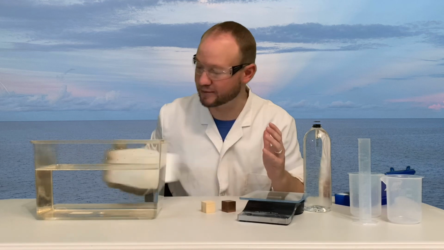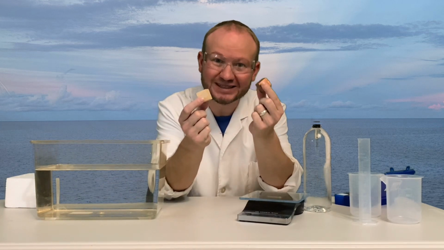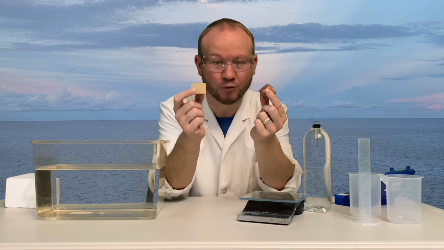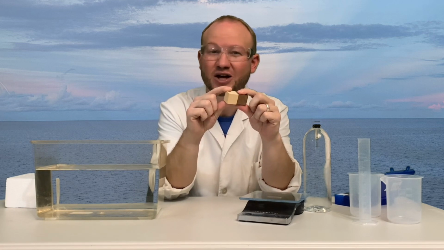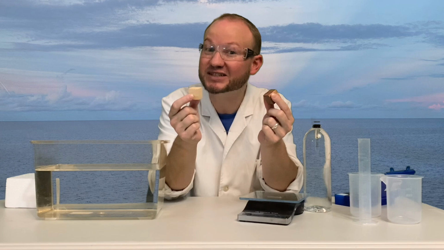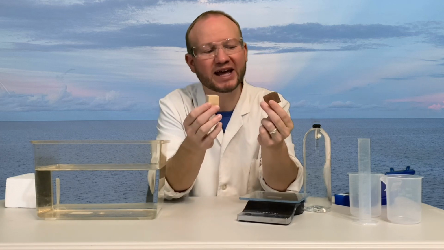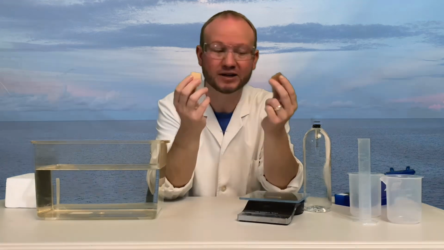Let me give you another example. I have two blocks here. This one right here is copper. This one right here is oak, which is a type of wood. Now, they're the exact same size, so they take up the same amount of space, so they have the same what? They have the same volume. They take up the same space, same volume, but do they have the same mass? Well, there's a scale right here we could find out.